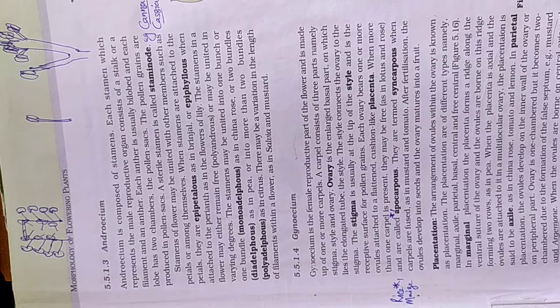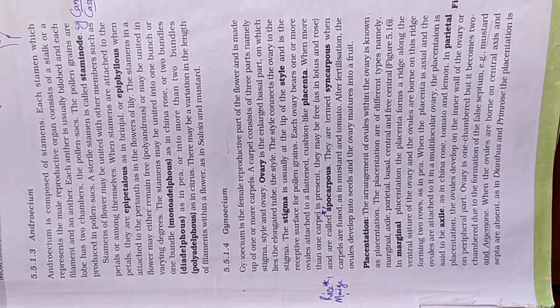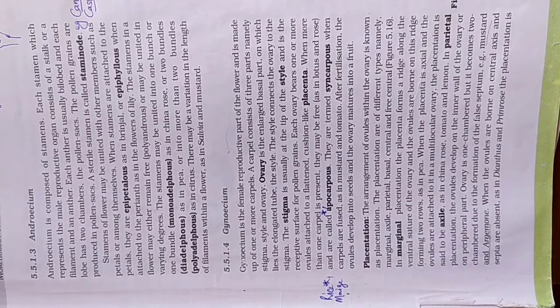So this was about the male part, that is the androecium. Now we will move on to the female part, that is the gynoecium. We know that the gynoecium is the female part of the flower. It may be made up of one or more carpels. A carpel generally consists of three parts: stigma, style, ovary. We already know this. The ovary is the lower basal part, which is swollen, followed by the elongated tube, that is the style, and at the top, the tip, is the stigma.